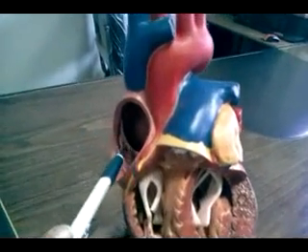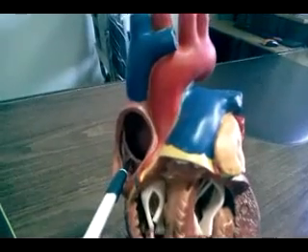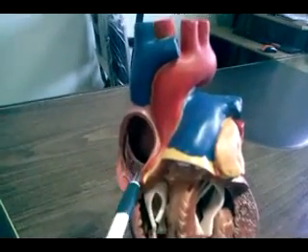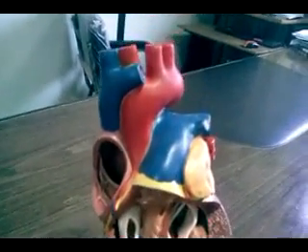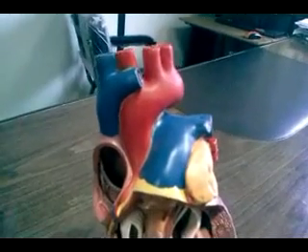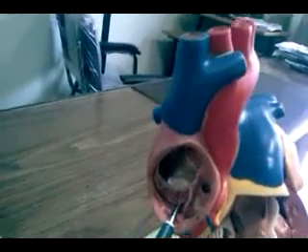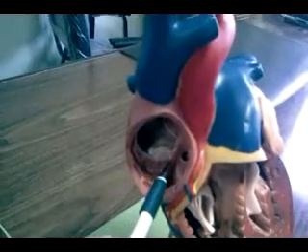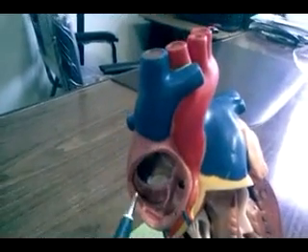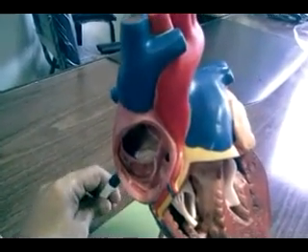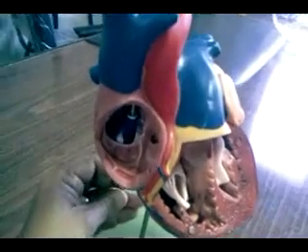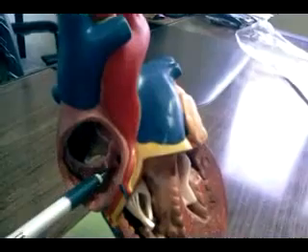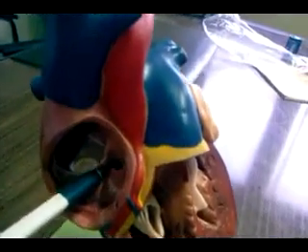The blood enters the right atrium. The right atrium ejects blood into the right ventricle. Blood enters the right atrium through the superior vena cava, the inferior vena cava, and the coronary sinus of the heart.